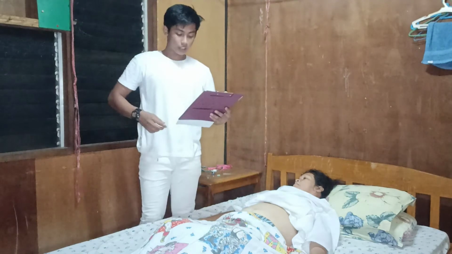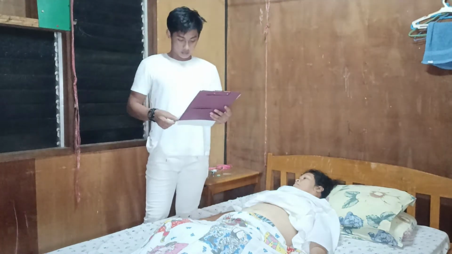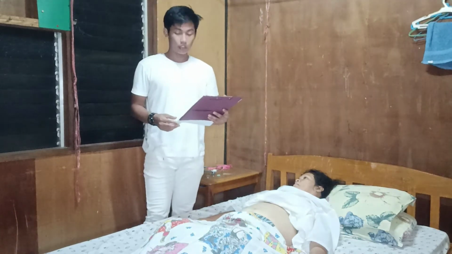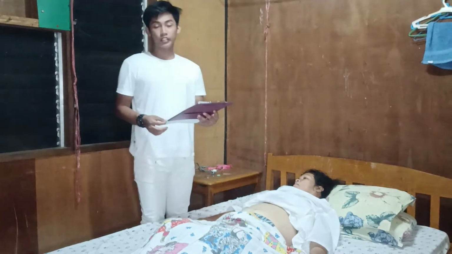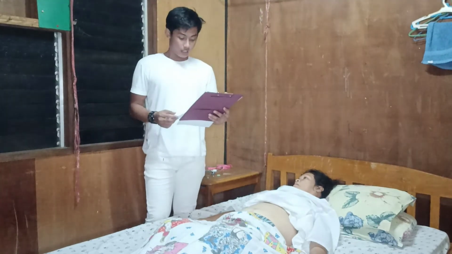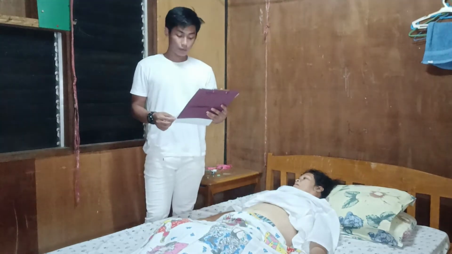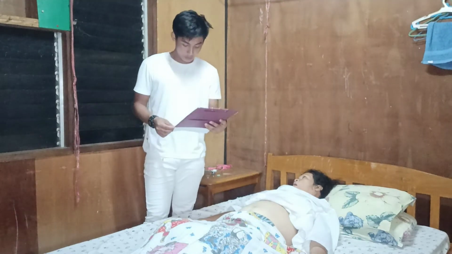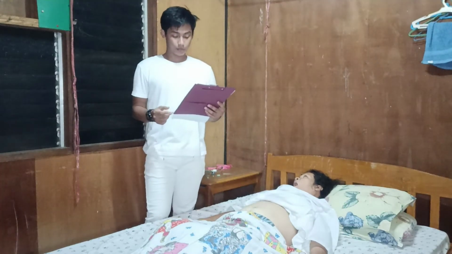Now for the vertical liver span at the mid-clavicular line, for lower border of liver dullness, starting from the right lower quadrant along the mid-clavicular line, percuss upward toward the liver. Note the change from tympany to dullness and mark this point.